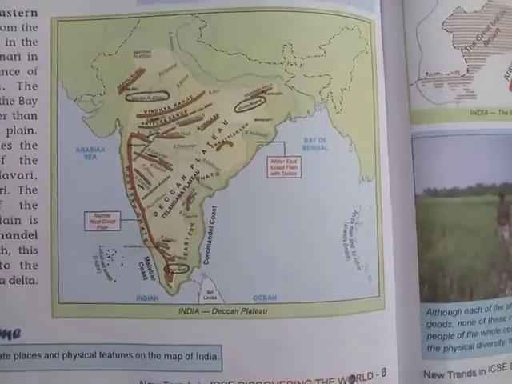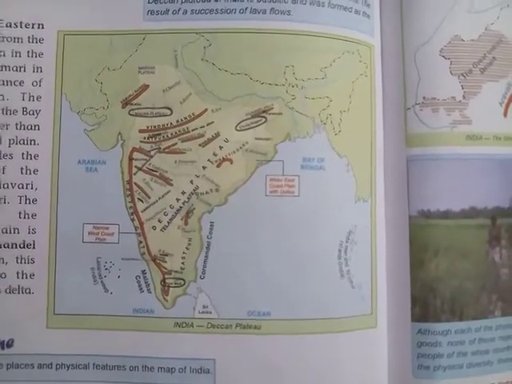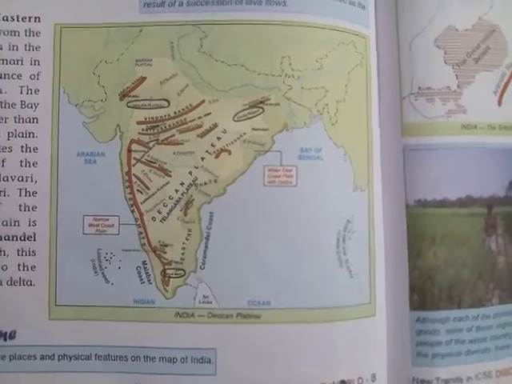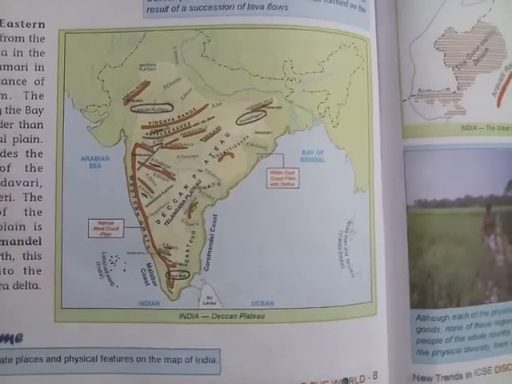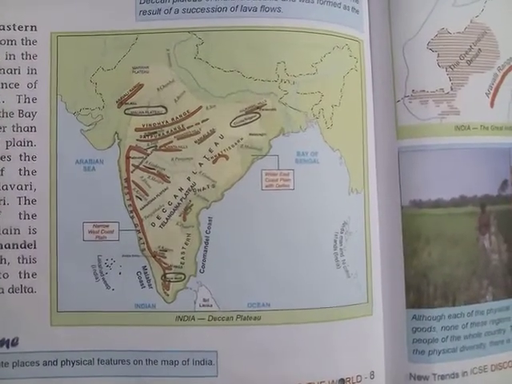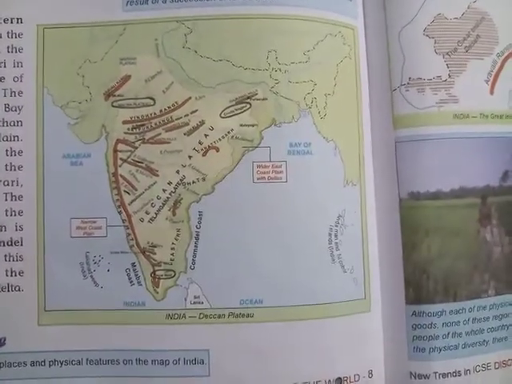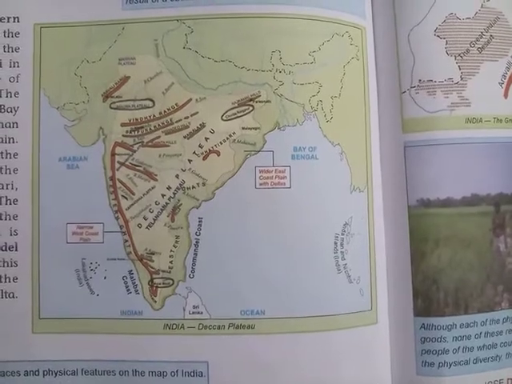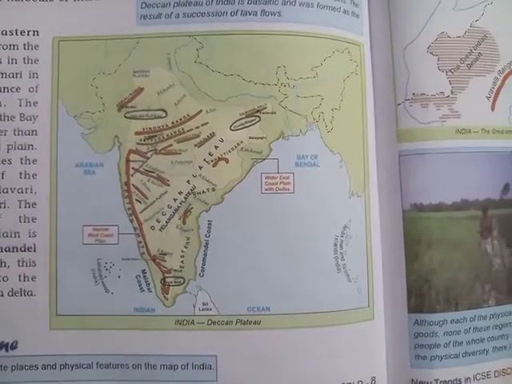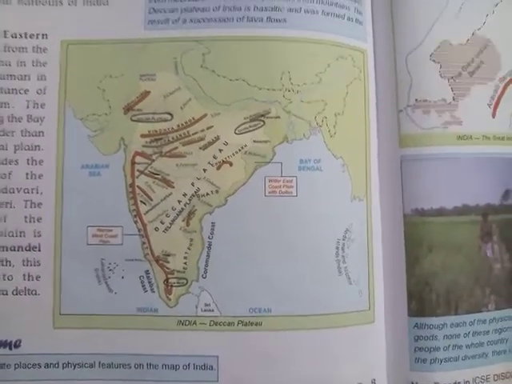Okay, children, now we come to the third division, the physical division of India. We have already done the Great Wall, which is found on the northern side. Then we did the fertile plains, that is the second division, the northern plains. And now we have reached the Peninsular Plateau.